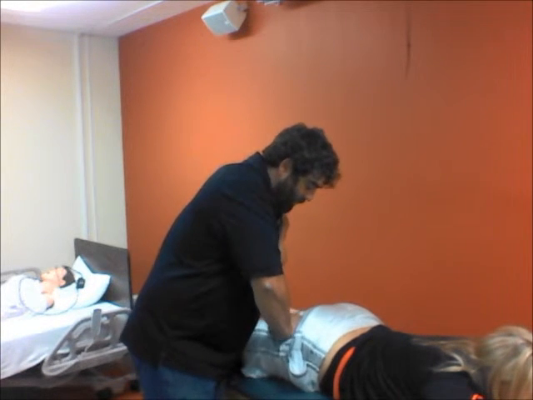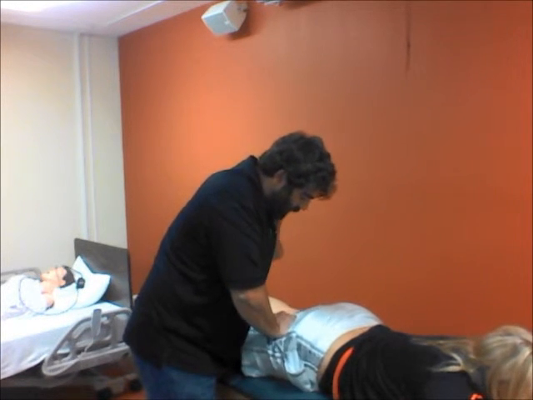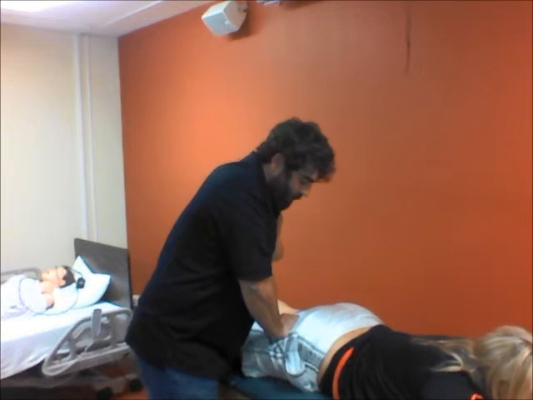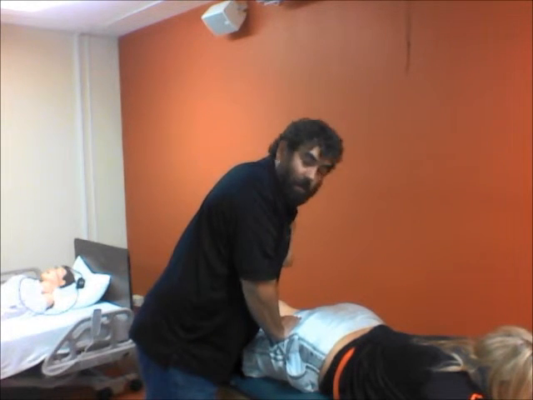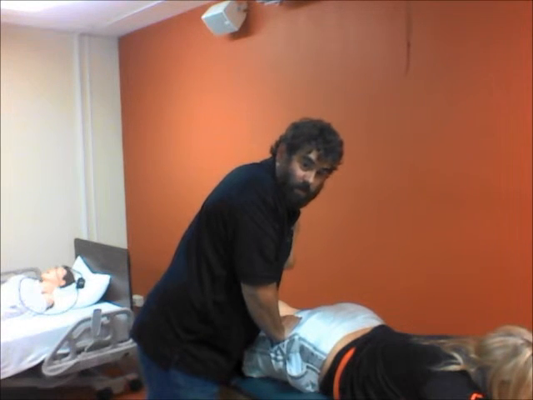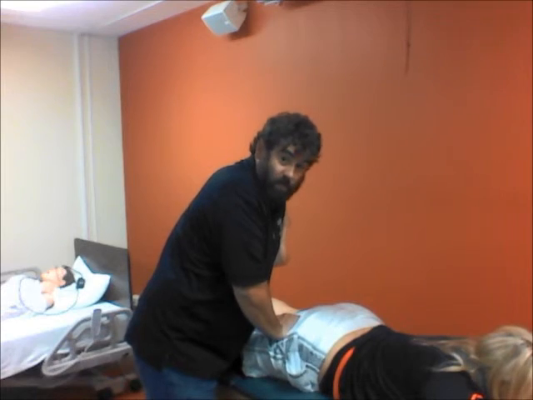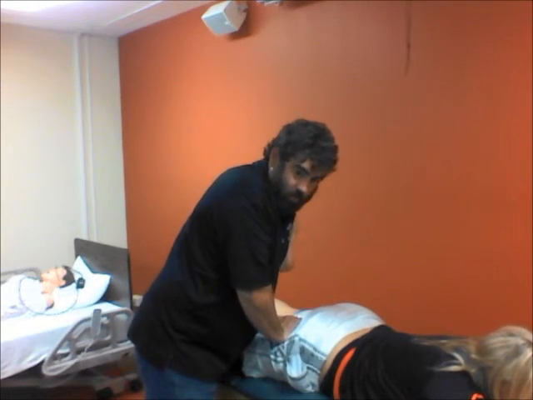And all you're going to do is gently distract with the hand just above the knee, and lean into it and apply that anterior force, looking for the ability, again, of the femur to glide anteriorly within the acetabulum.